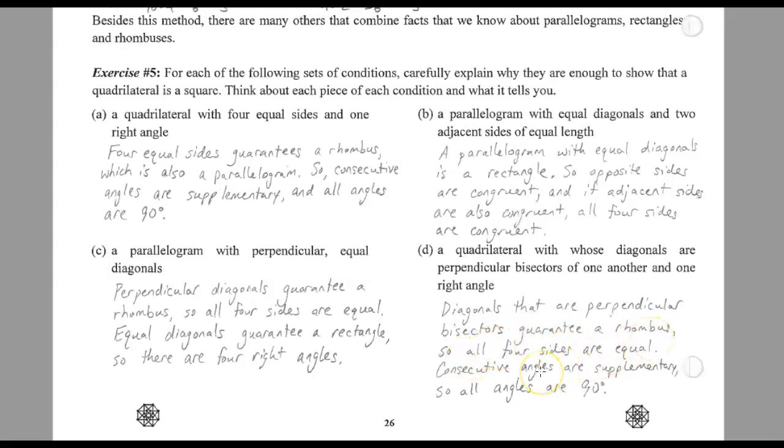With consecutive angles being supplementary, that would give us the 90-degree angle. So once we know that it's a rhombus, all the parallelogram properties come in. Therefore, all the angles are supplementary as we move around it. And if we have 1 right angle, we would then have all right angles. So the rhombus would have right angles and therefore be a square.